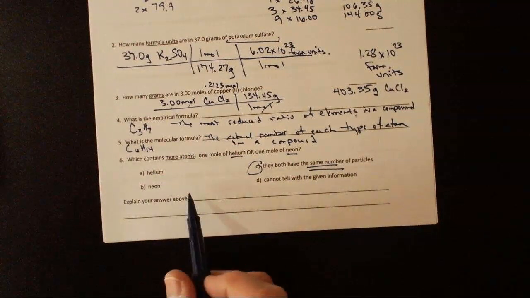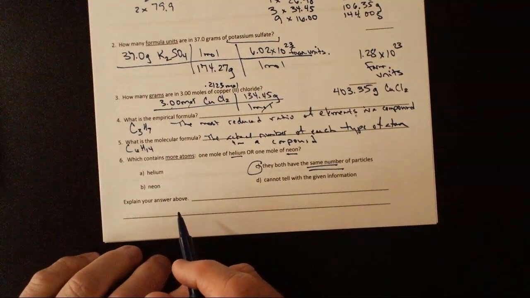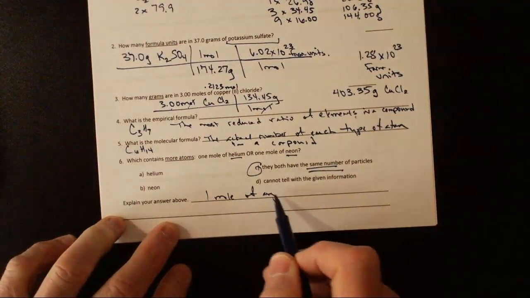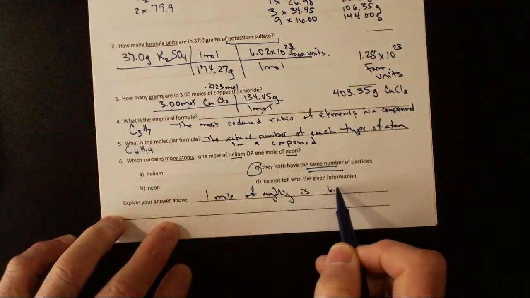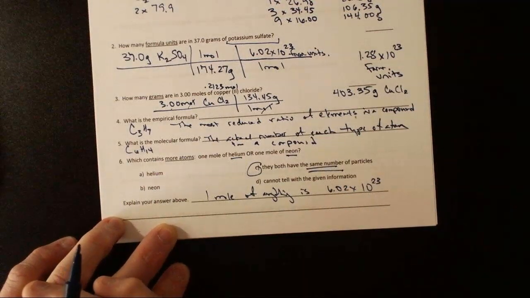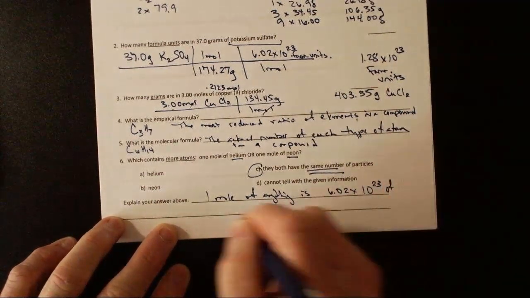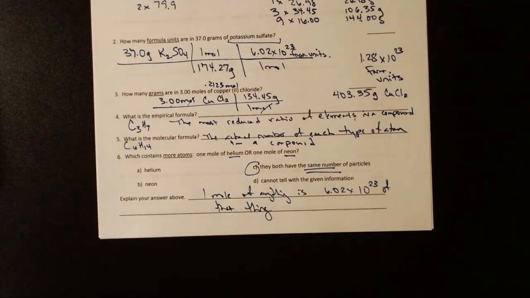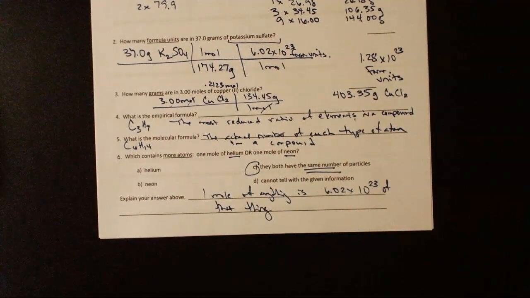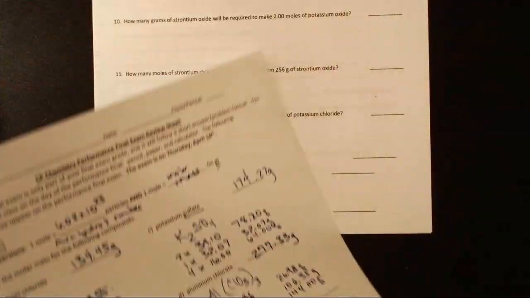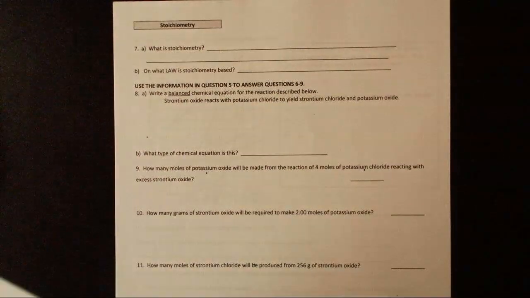And I just explained why. Because 1 mole of anything is 6.02 times 10 to the 23rd of whatever that is. So if I have a mole of that thing, I have 6.02 times 10 to the 23rd of that thing. All right, so let's move along to the next page, which is stoichiometry.